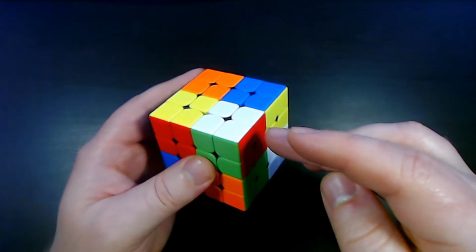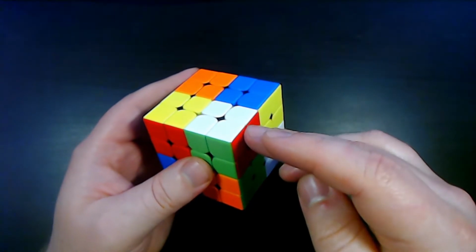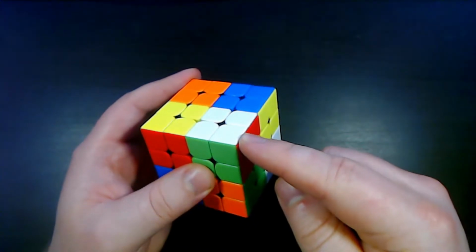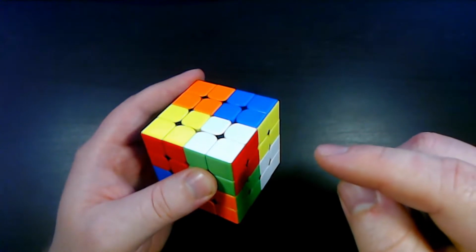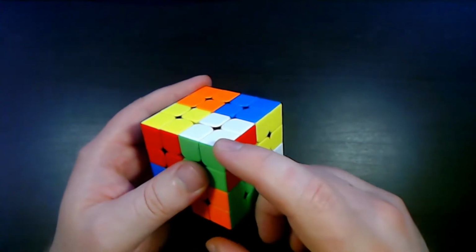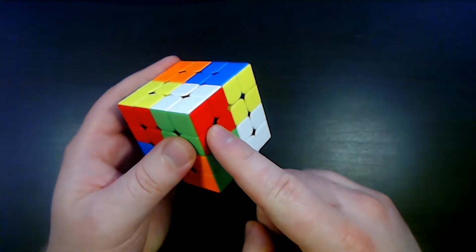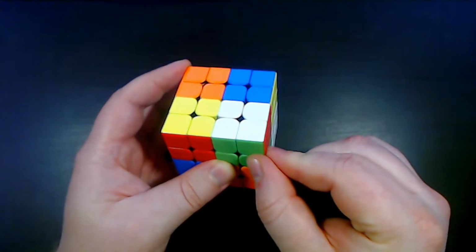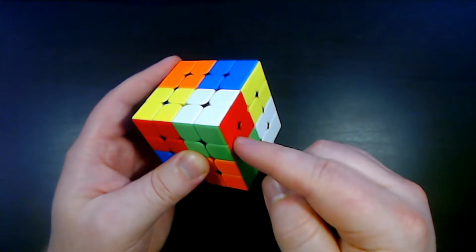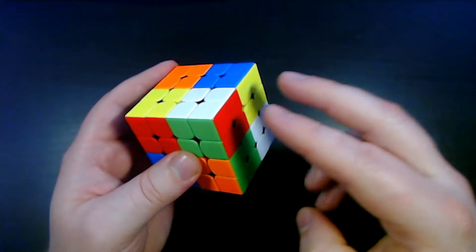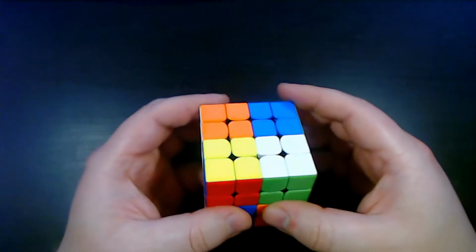If none of them are solved, if there's no edges that are lined up with its corner correctly, then I call it a dot case. It's a dot corner for the last two corners case. If it has one edge that's solved, I call it a bar case. And if it has 2 edges that are solved, I call it a plate case. So there's dot, bar, plate, and then solved.